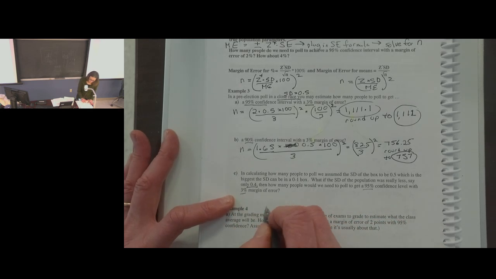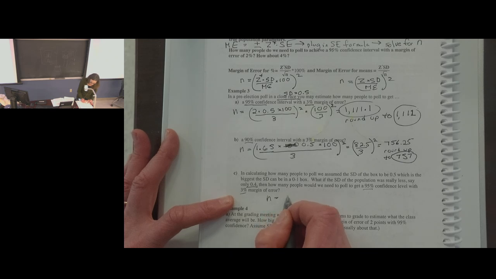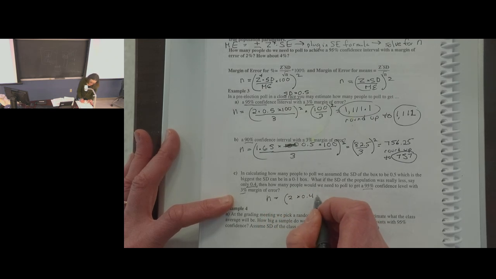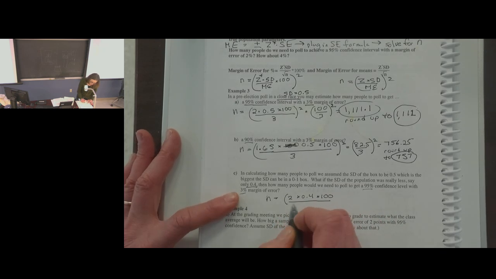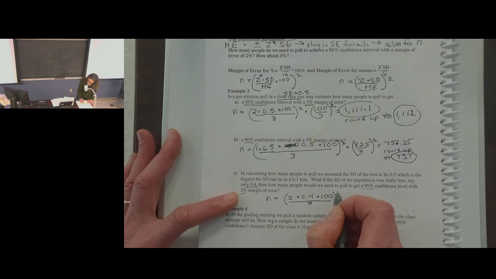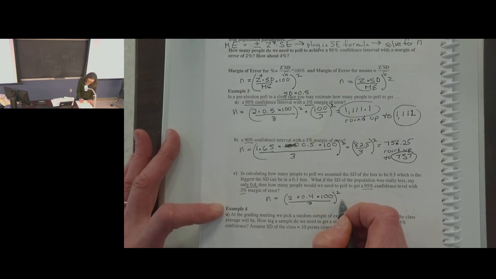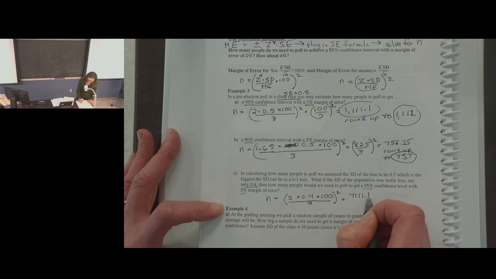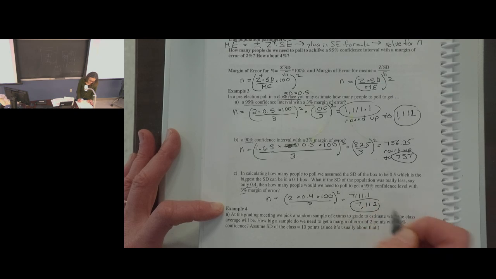So n is equal to 2 times 0.4 times 100 over 3 squared. And I got 711.1, and you'd round up.